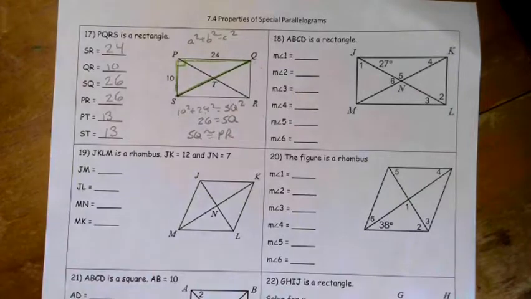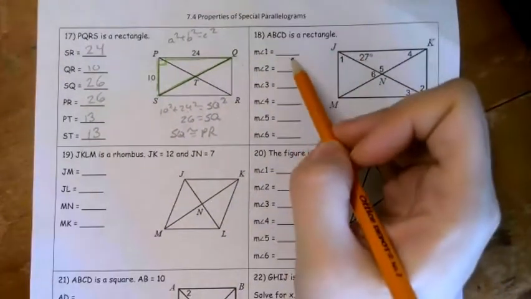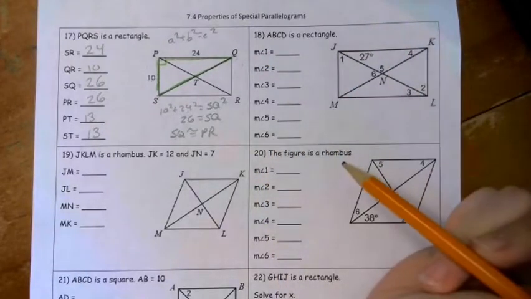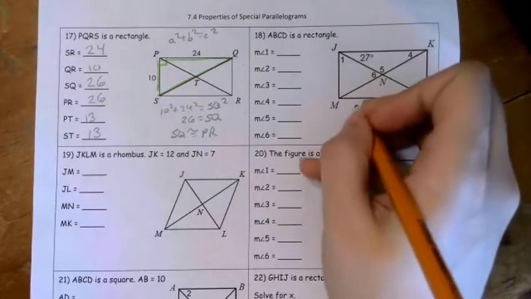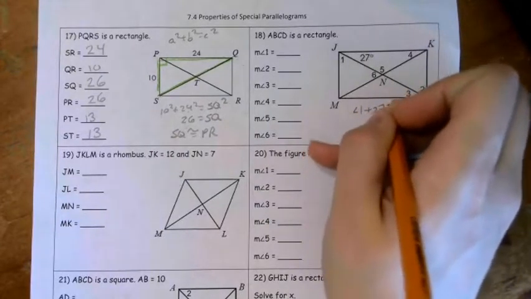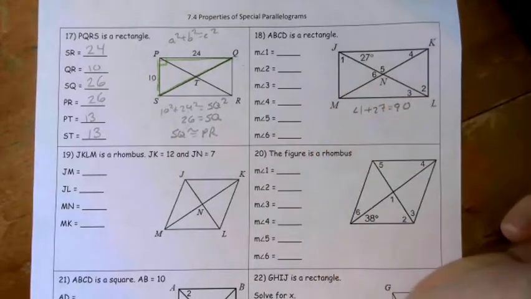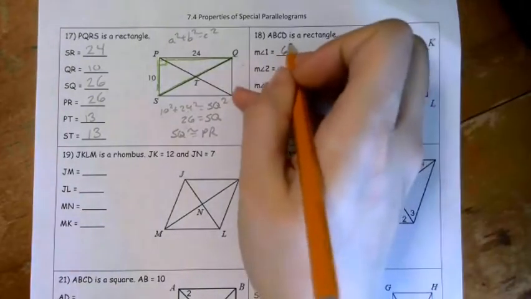All right, let's try 18 now. We know that ABCD is a rectangle, so we are looking for angle 1. Well, we know that angle 1 plus 27 equals 90. So angle 1 should be 63 degrees.